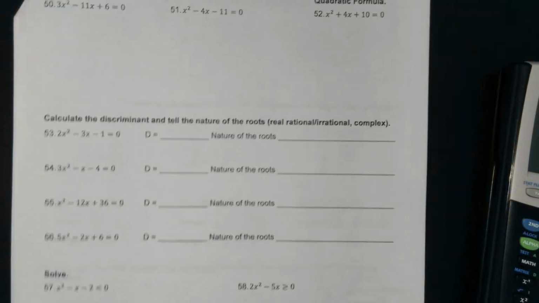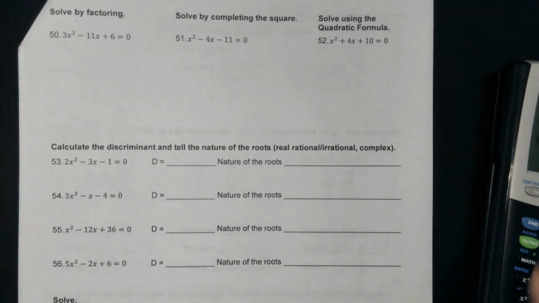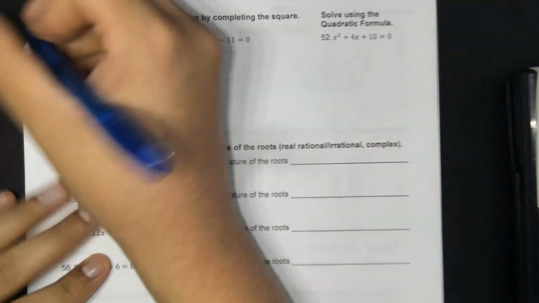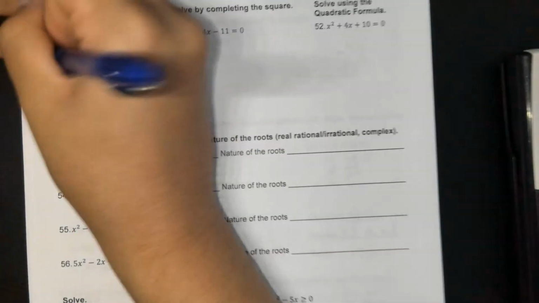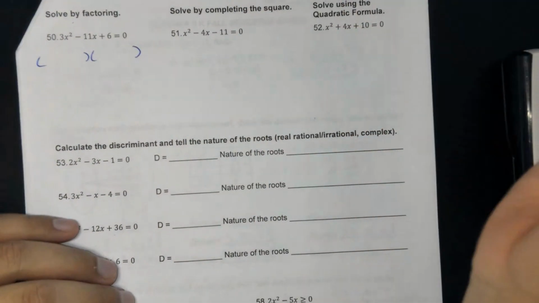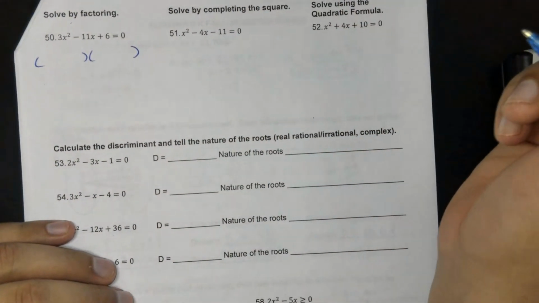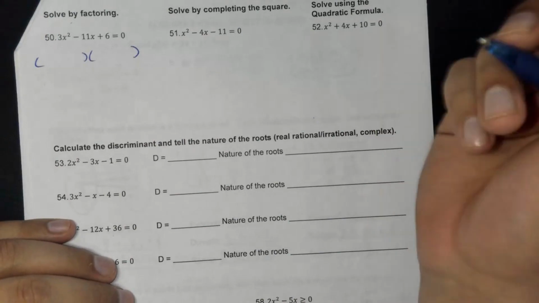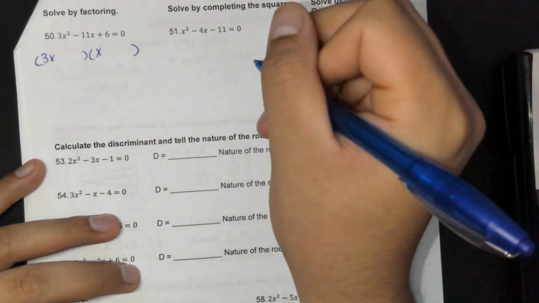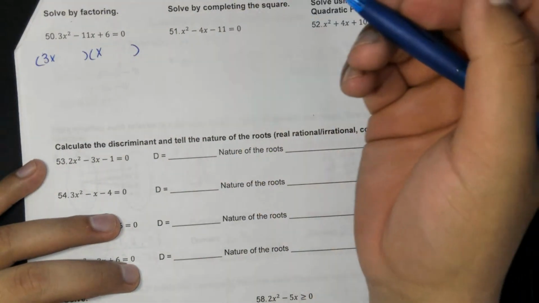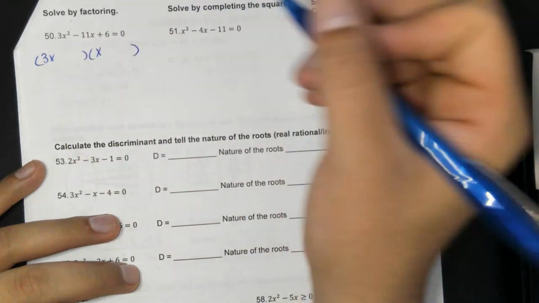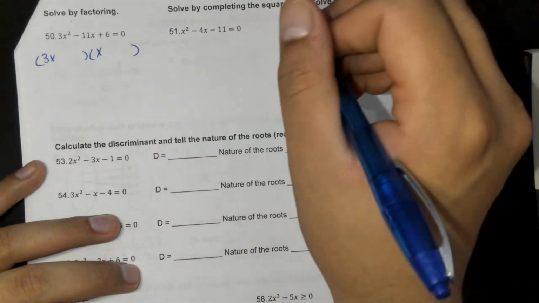Alright, then the last page, solve by factoring. Alright, so let's factor this. And for this one, you could split the middle term or use mental math. Here, if you use mental math, you would start off with 3x and x, look for two numbers that multiply to 6, but then when you multiply the outside, multiply the inside, and add them, they should add up to negative 11.